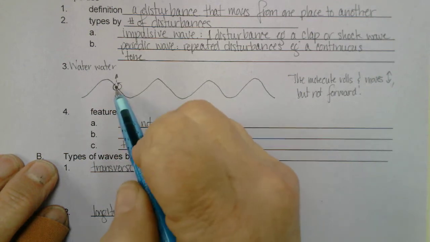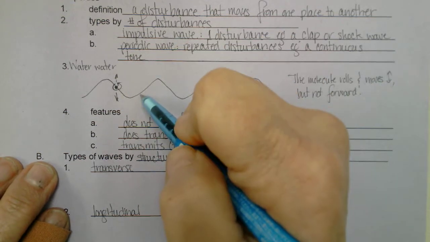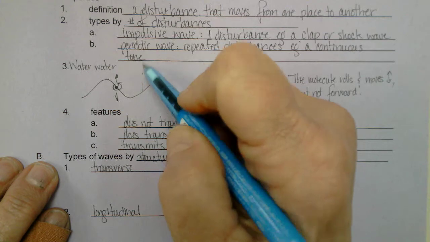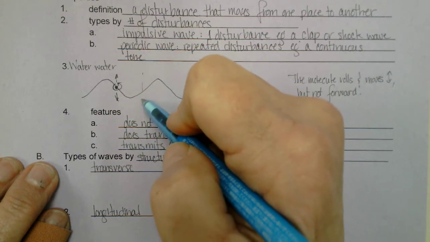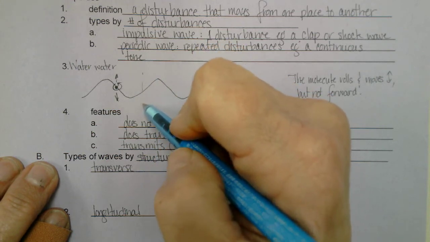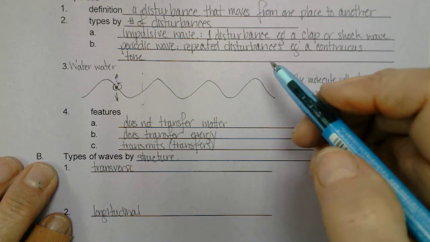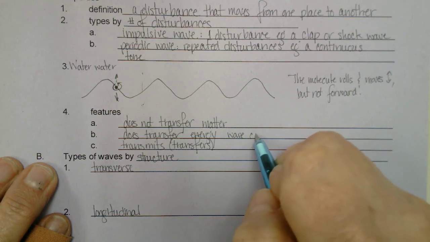And you can see even with my molecule, or with the buoy, it's transferring energy, because the buoy is going to be given potential energy going up, which then has kinetic energy going down. And then as it rises again, it's given potential energy, which is then converted to kinetic energy. So it is transmitting energy. Think about how a wave can lift a boat.